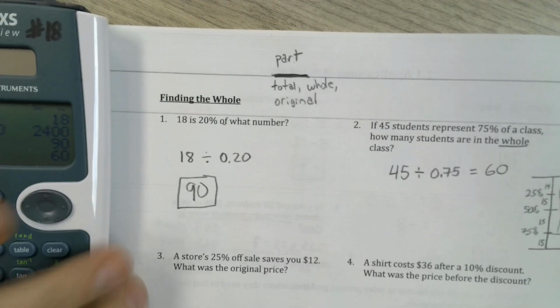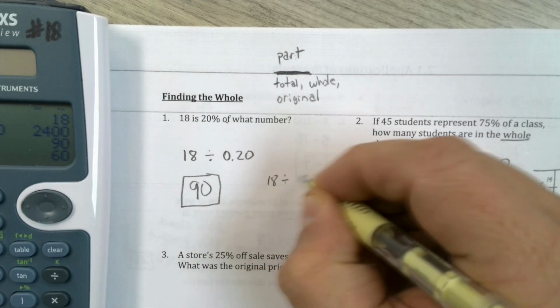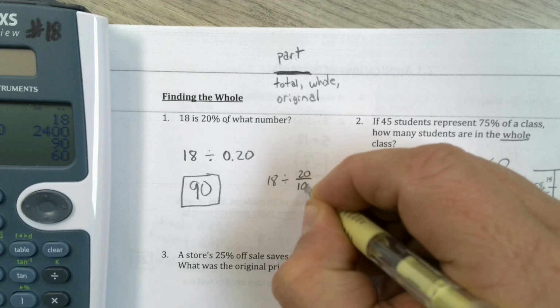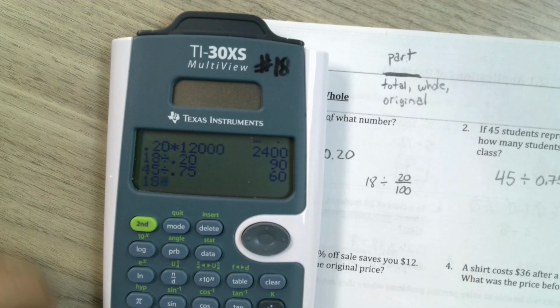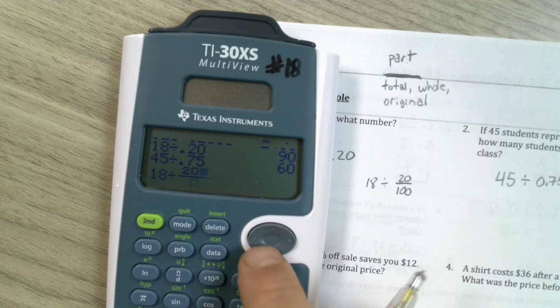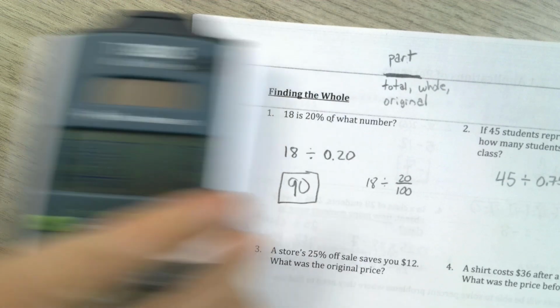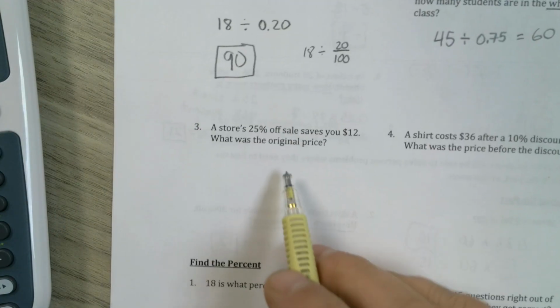Going back to this problem here, what if I decided to do 18 divided by 20 over 100 instead of the decimal form? Well, you can easily do that. 18 divided by, and then just use your fraction, 20 over 100. It'll still provide the answer for you. So either method will work there. All right, going on to the next one.